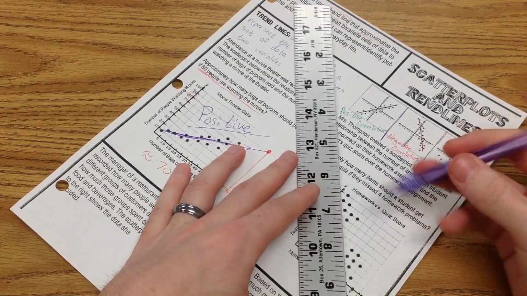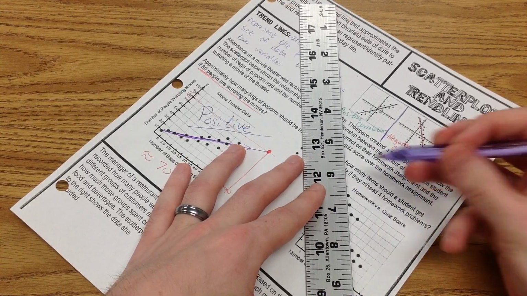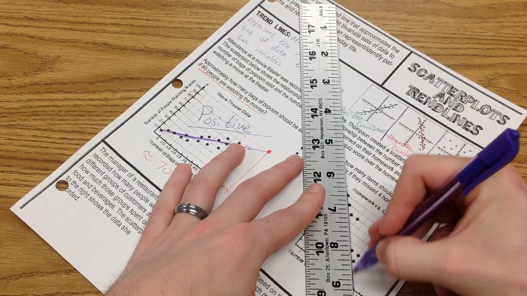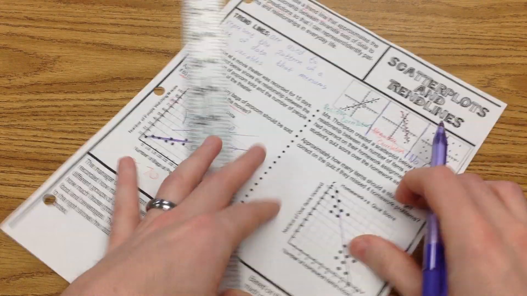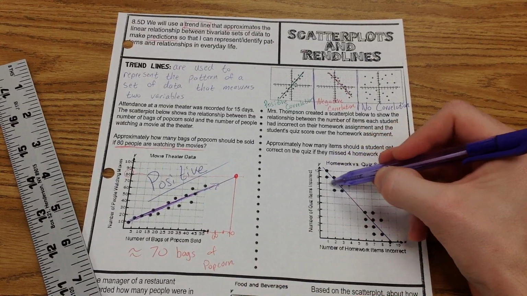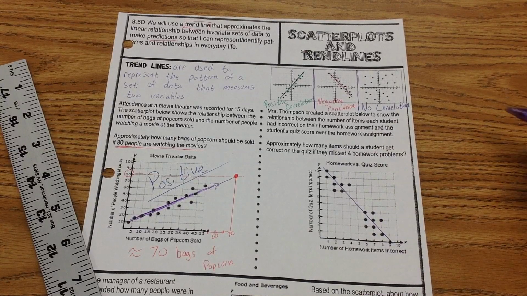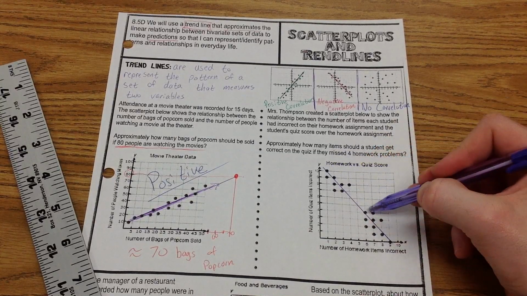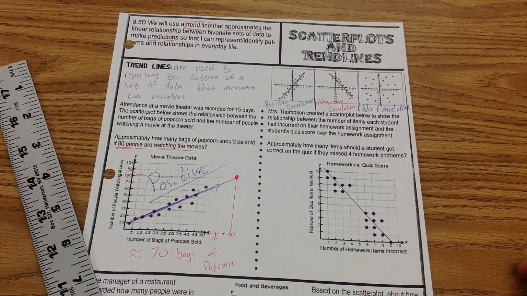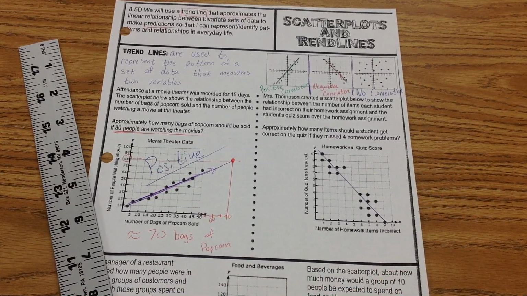Let's see. If I draw my line right there, you will notice 1, 2, 3, 4, 5, 6, 7, 8, 9 dots below it, and 1, 2, 3, 4, 5, 6, 7, 8 dots at or above it. There's my trend line that goes in the middle of all of my dots.